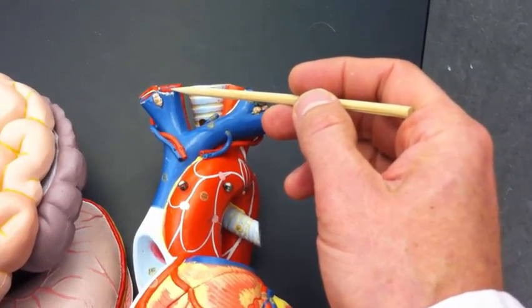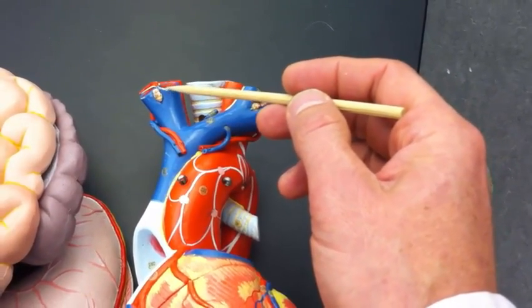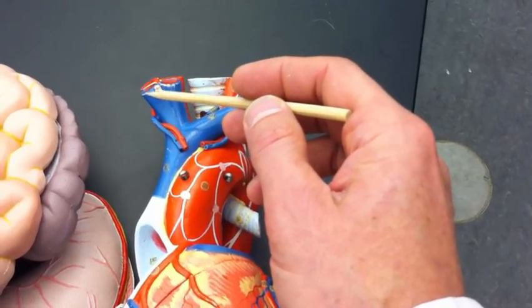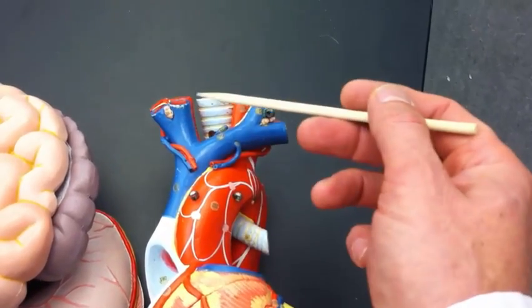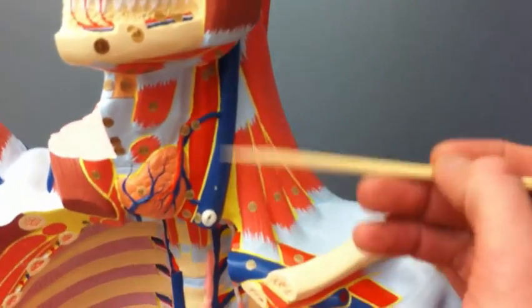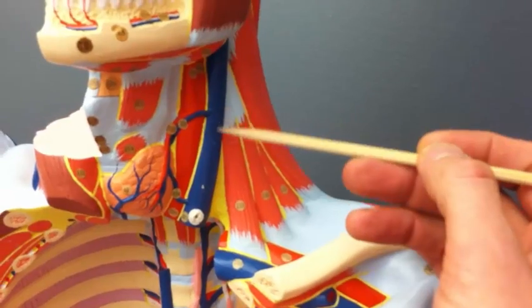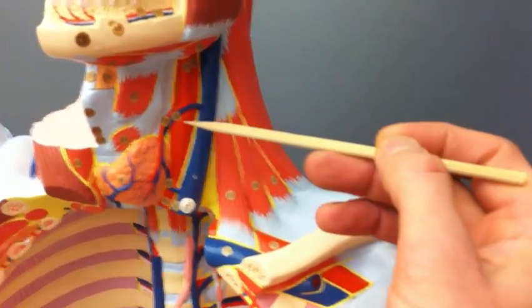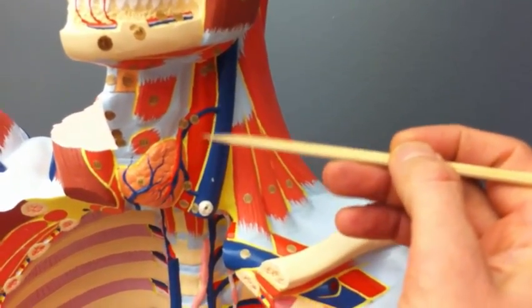And then also on this package, I'm going to lay it down for easier viewing. There's the superior vena cava, so that makes this the right and left brachiocephalic veins. This would then be the right jugular vein and the right subclavian vein. And for jugular vein, we've got that again up here in the model's neck. Here's the left jugular vein in this case, and here's the left common carotid.